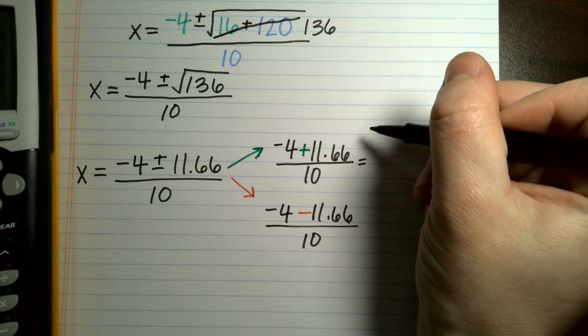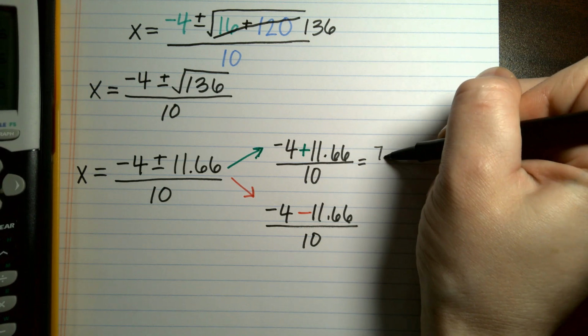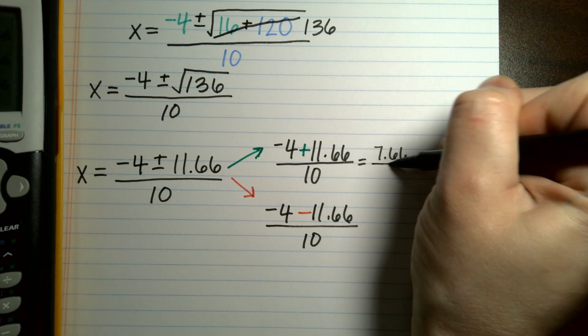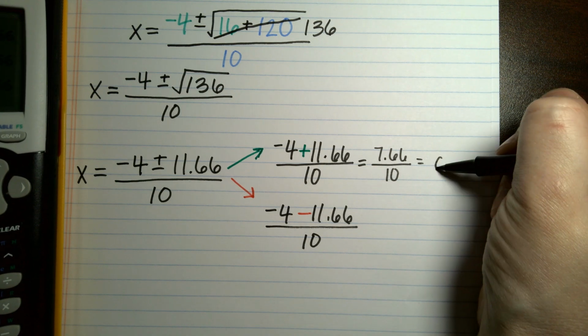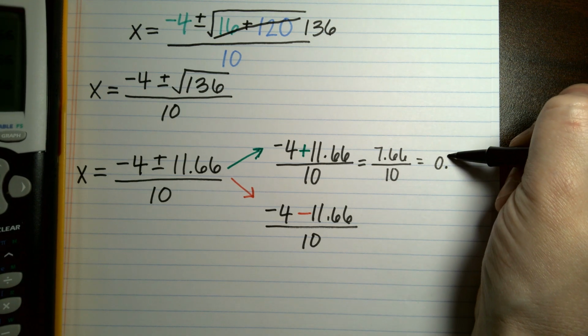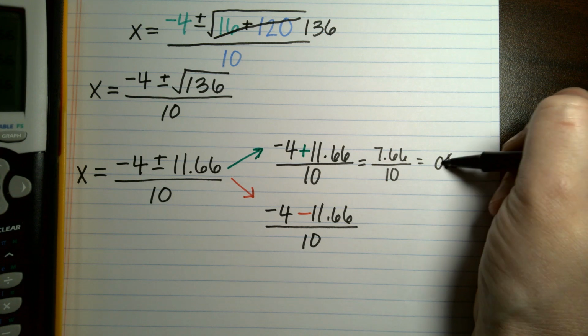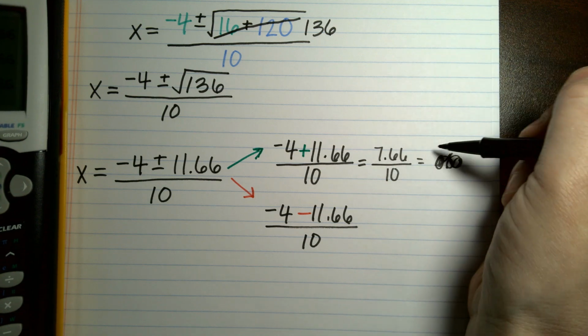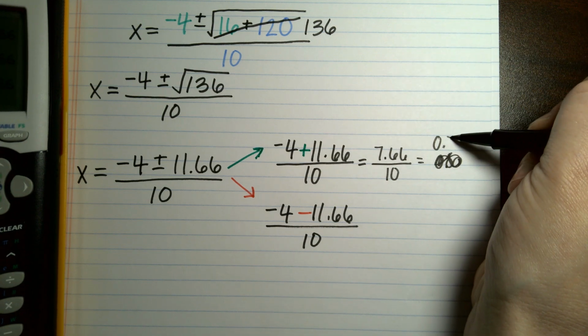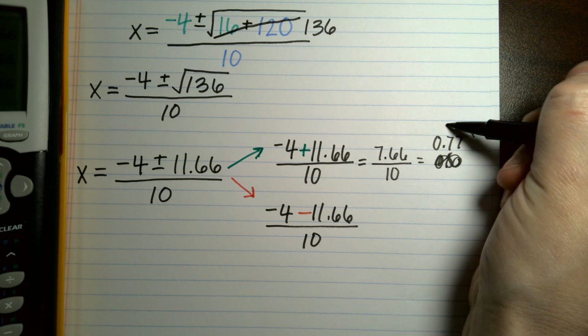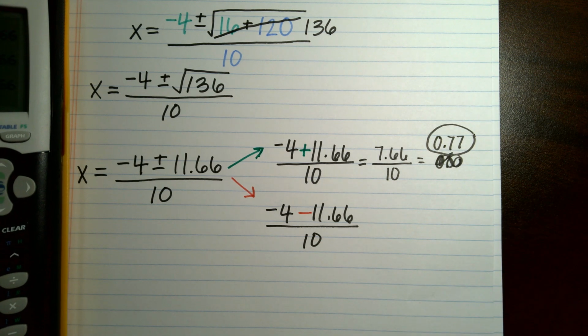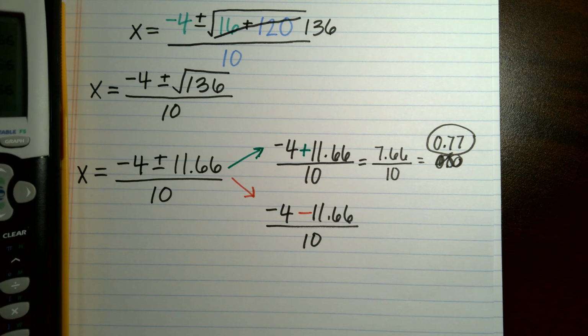Okay, so we got 7.66 divided by 10. And we got 0. Wrong. I did that wrong. 0.77 after we round. And that would be our answer. Oh, okay, so we can round it up.